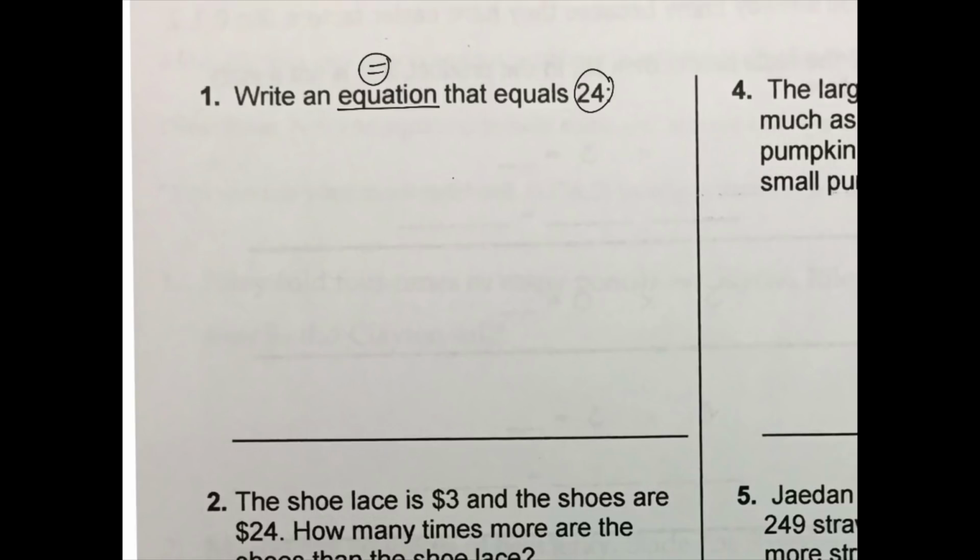Now, this problem doesn't tell us if we need to add, if we need to multiply, if we need to subtract. So we could do anything we wanted. We could divide too. So I think I'm going to do an addition equation. I'm going to say 10 plus 14 equals 24. There's lots and lots of different answers that you could have. That's just mine. You can copy that if you want or come up with your own.